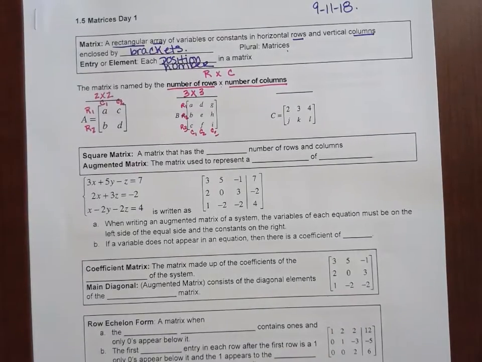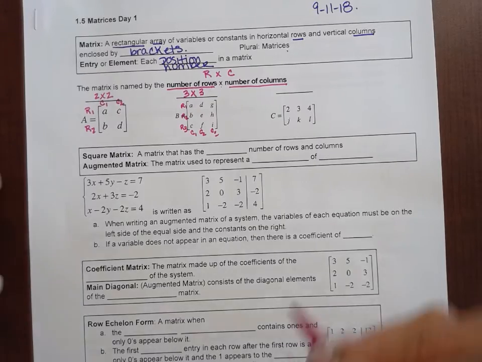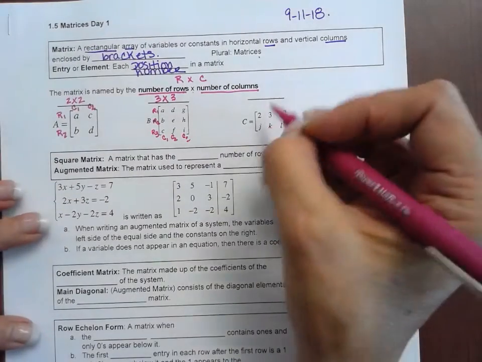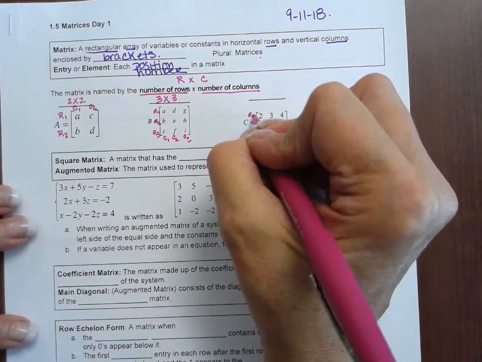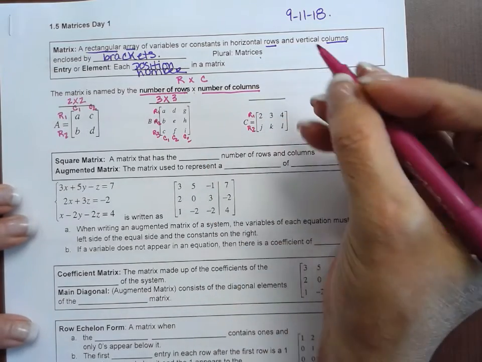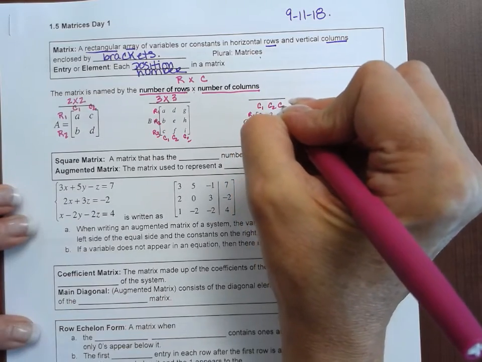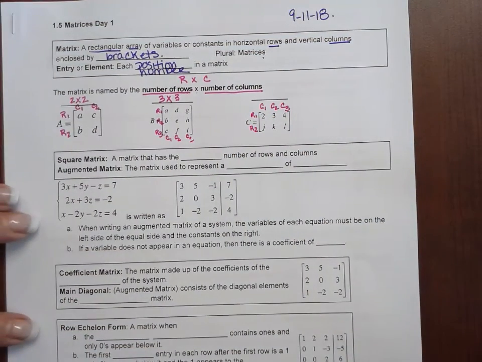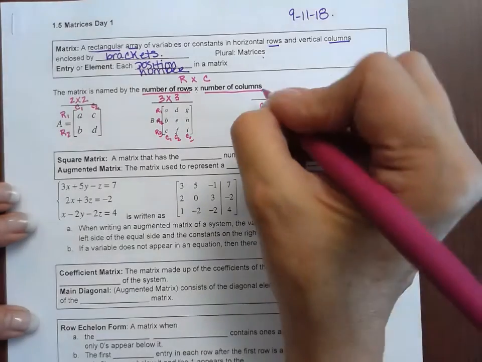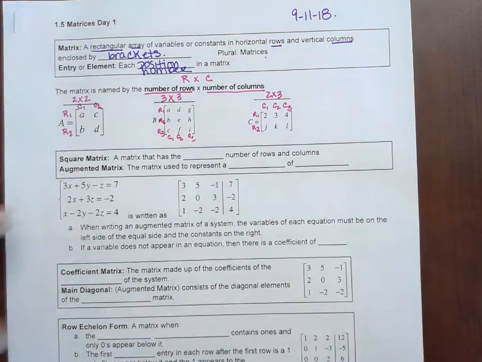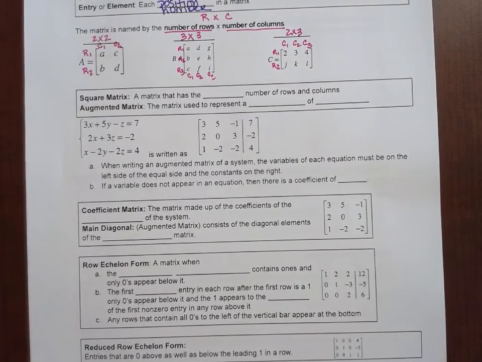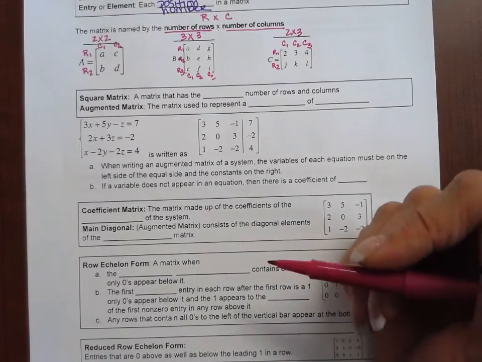That was your problem number 3 and 4 on the skill quiz. They were 3 by 3s. Okay? Right, last one, I have row 1 and row 2, then I have column 1, column 2, and column 3. So that makes it a what? 2 by 3. Perfect. Easy peasy? All right. What do you think a square matrix is then?